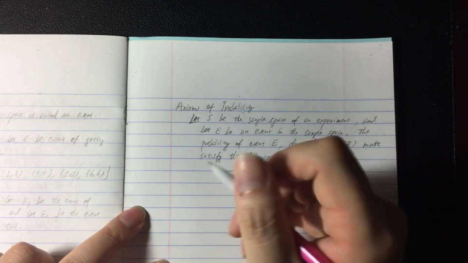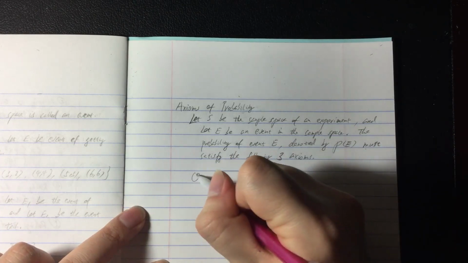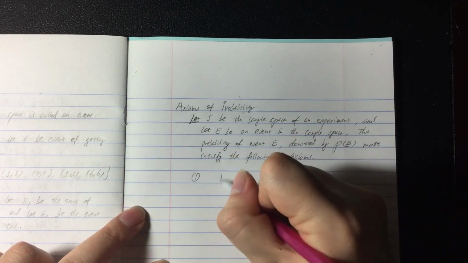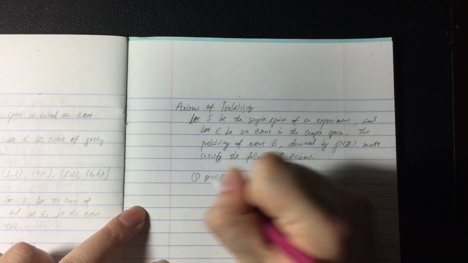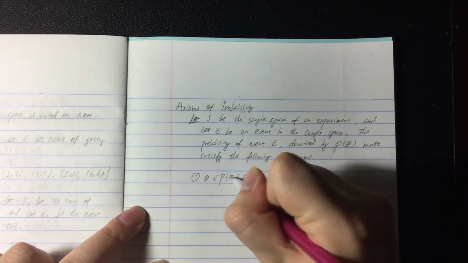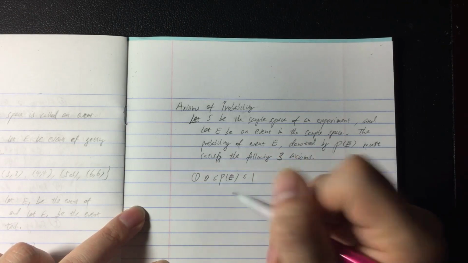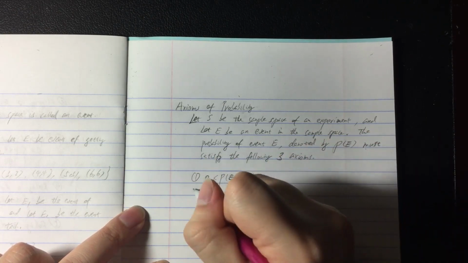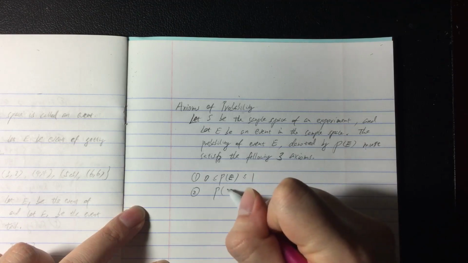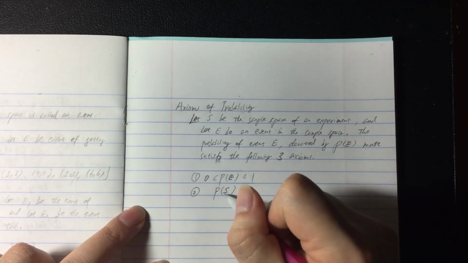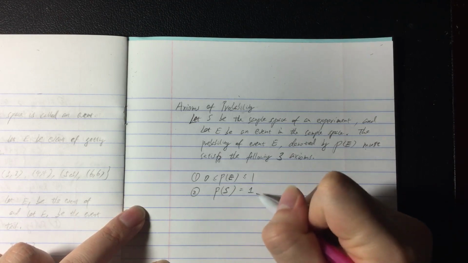First axiom. The probability of an event is a real number between 0 and 1. Next, the probability of the sample space. The probability of the sample space is always 1.